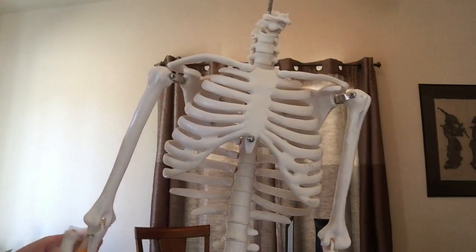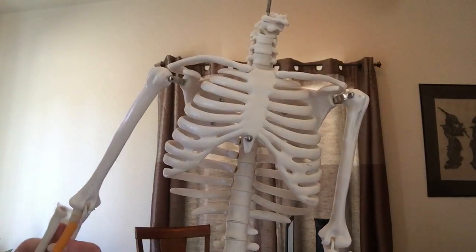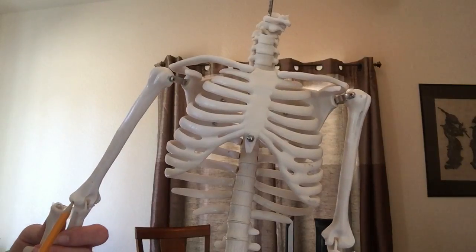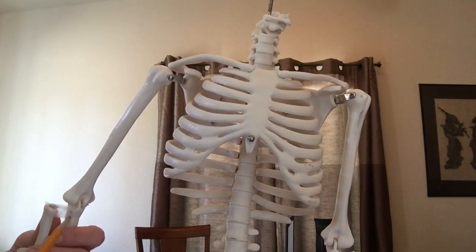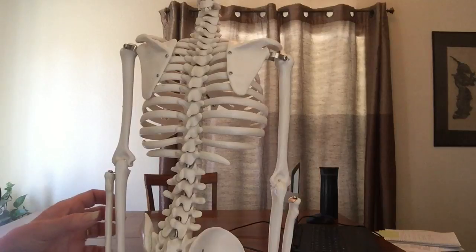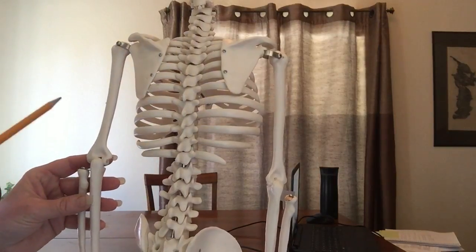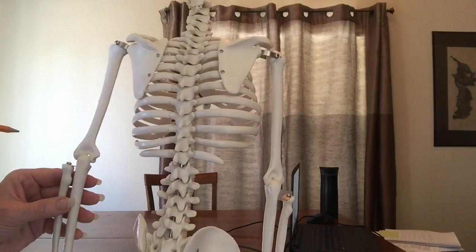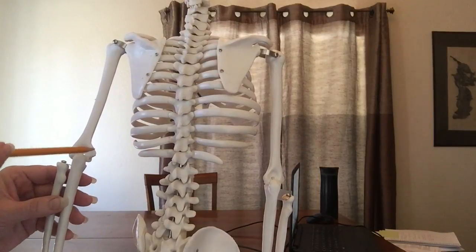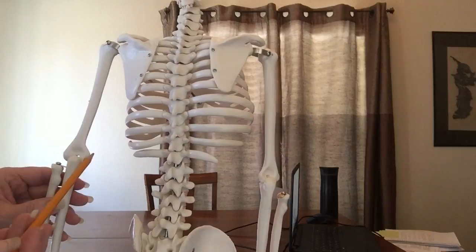The lateral epicondyle, which is right here. I want to make sure I got the right side, right there.